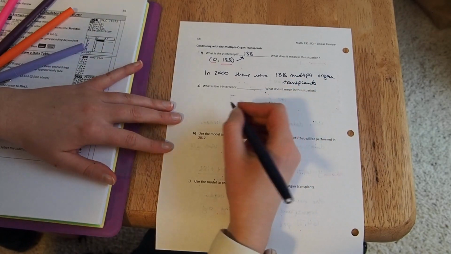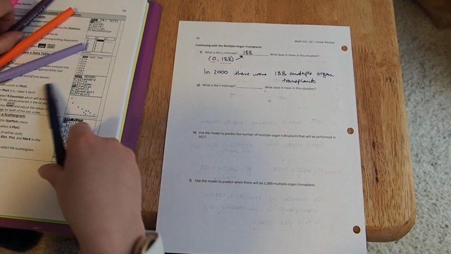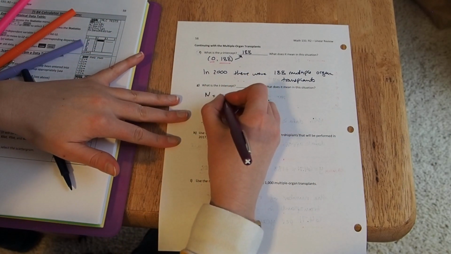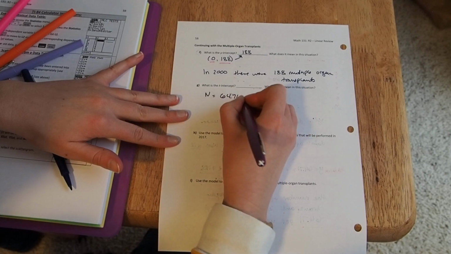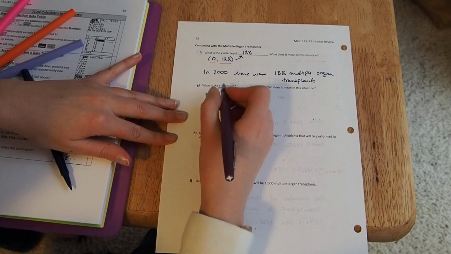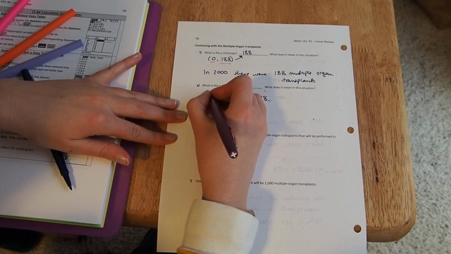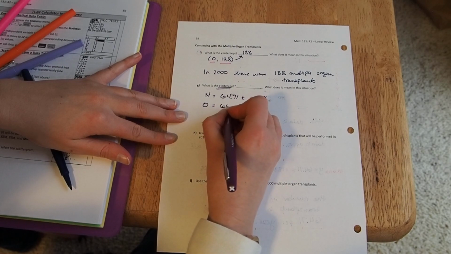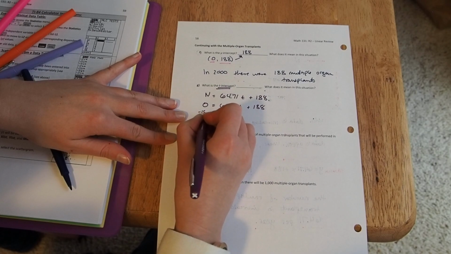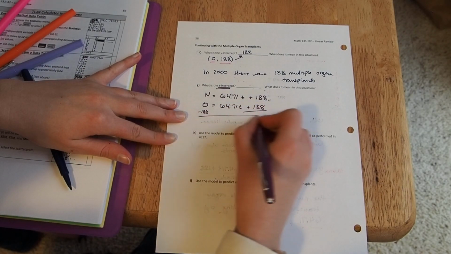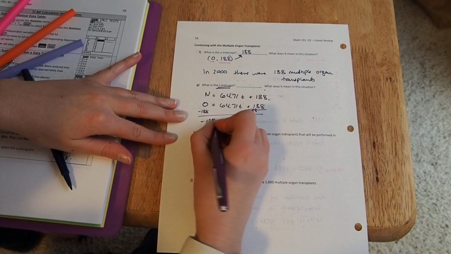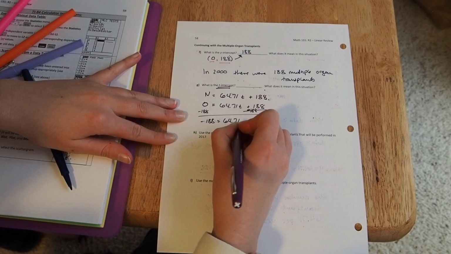That's the y-intercept. The t-intercept is one that I don't know yet, so we'll have to take the equation and solve it for t. So n equals 64.71t plus 188. If I want to find the t-intercept, we're going to set the equation equal to 0, and then solve for t. I can first subtract the 188 from both sides. So that gives me negative 188 equals 64.71t.